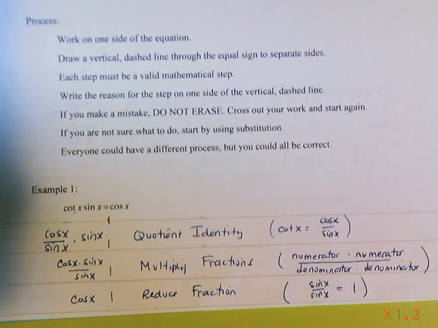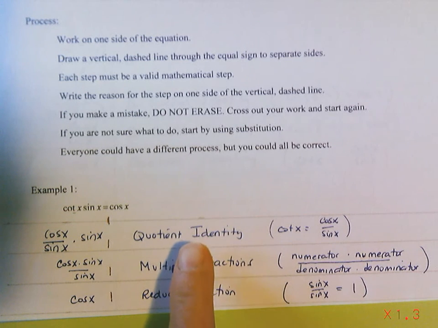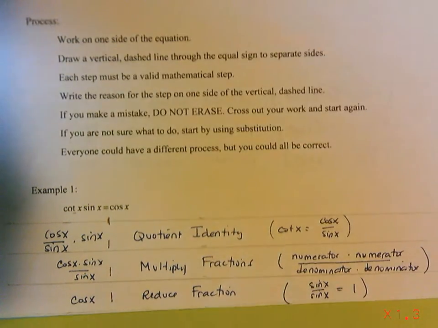I'm putting a lot more detail on the right hand side in the parentheses. That is more for me to explain to you or for you to look back for notes. But I don't expect you to do all that. I expect you to write just what's here: quotient identity, multiply fractions, and reduce fractions.